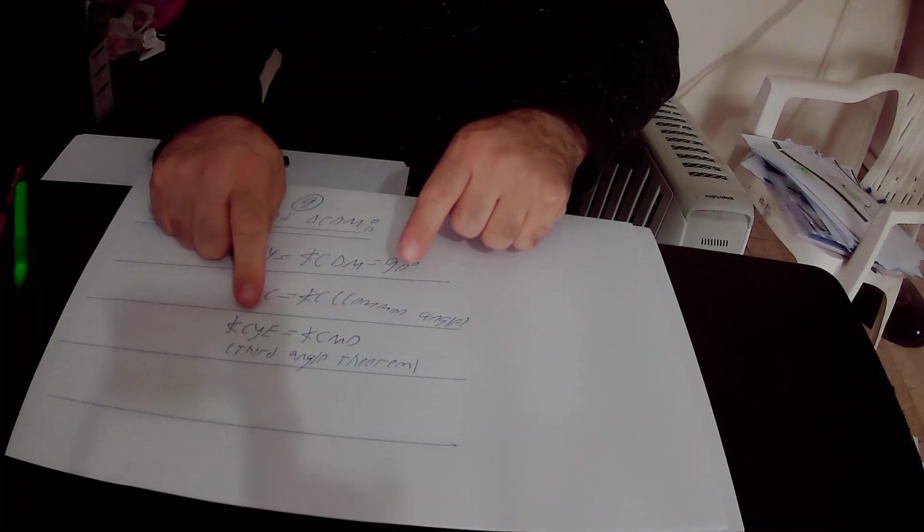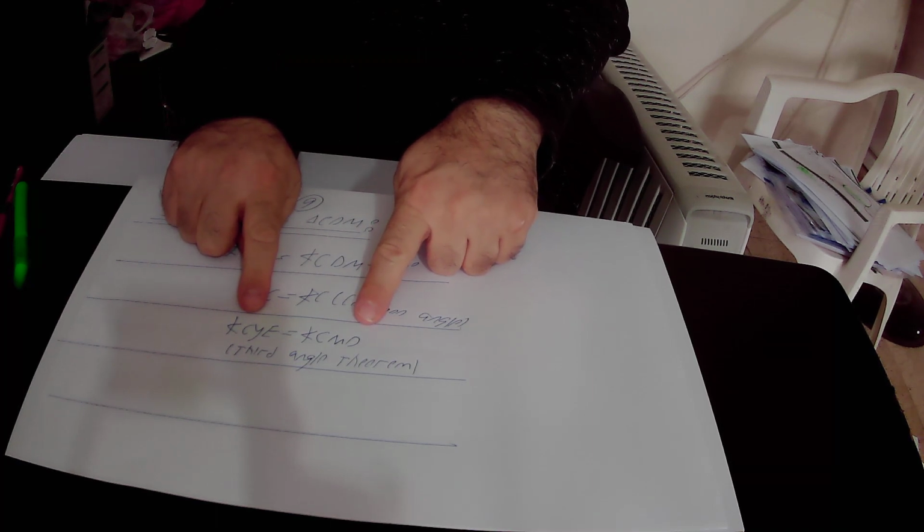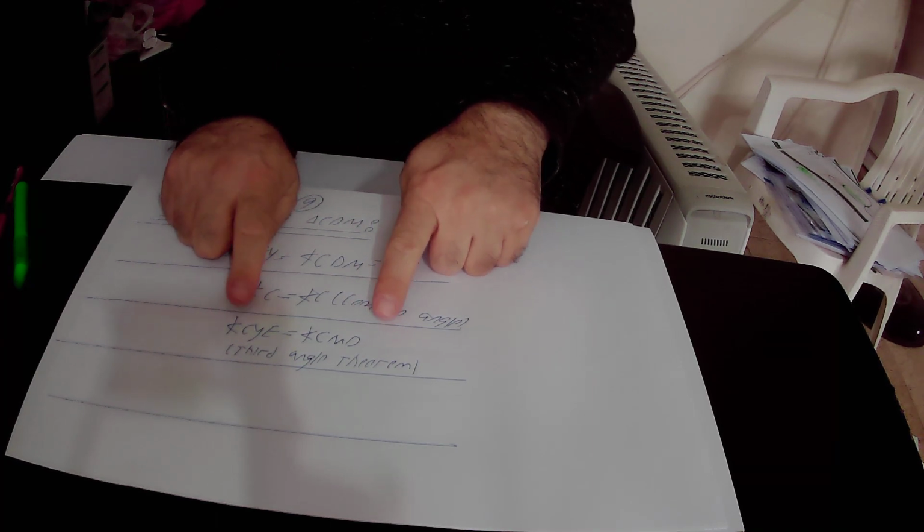So I'll repeat again, angle CYE equals to angle CMD according to third angle theorem.